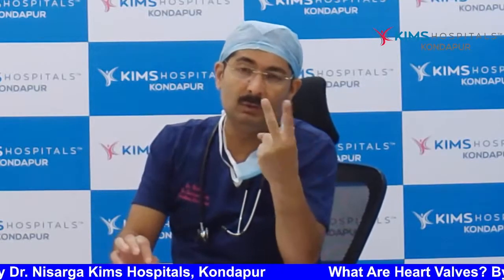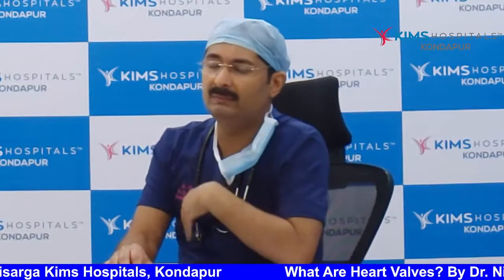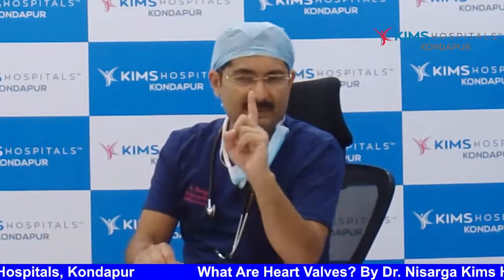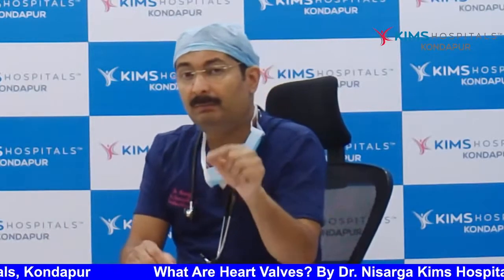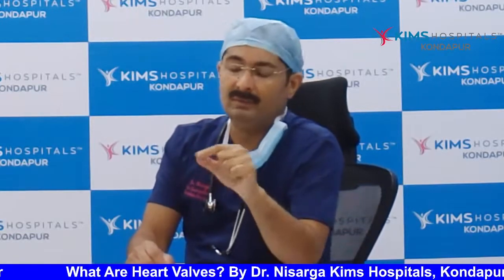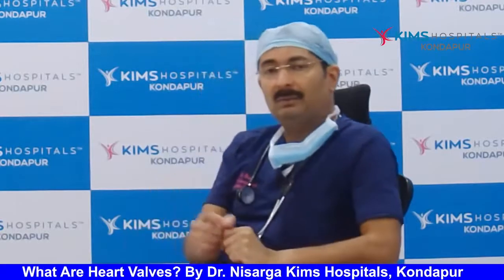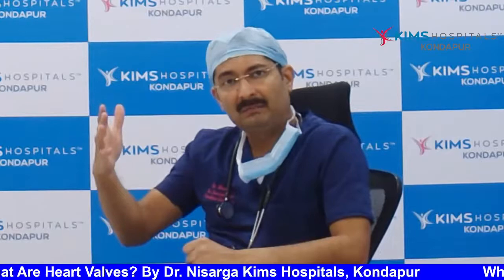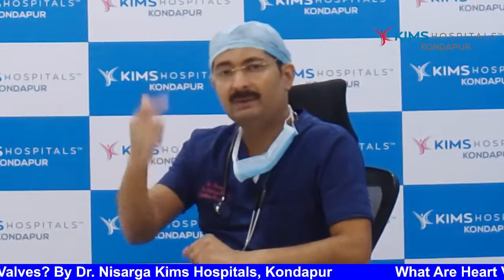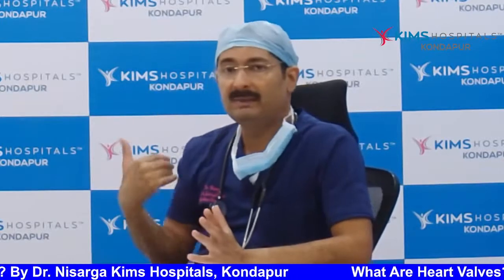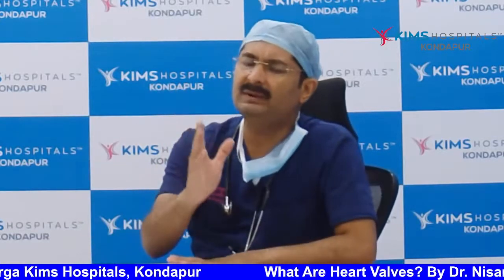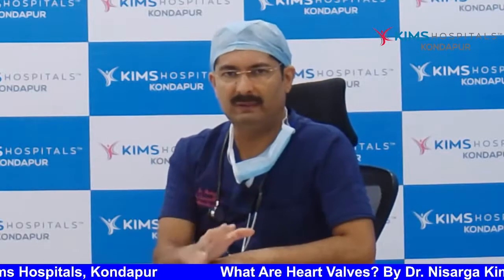But the metal valve has two problems. Thromboembolism: clot formation going to the brain, causing paralysis. That's one major problem. The second problem is bleeding. Bleeding happens because of the tablet we use, acenocoumarol. If it increases the INR to more than 5 or 10, then it's life-threatening. It can cause bleeding into the brain, which can cause paralysis, and half of the body gets paralyzed. So if the indication is for a tissue valve, then go for a tissue valve.